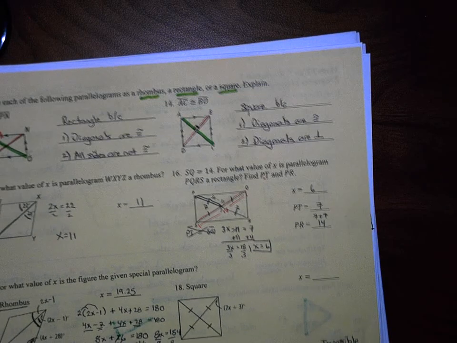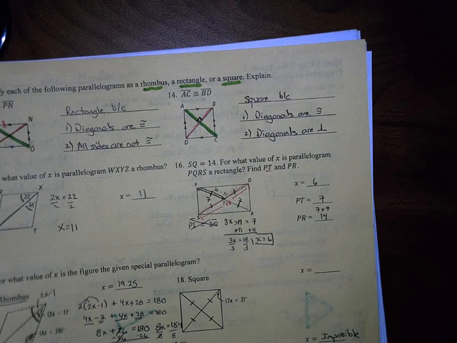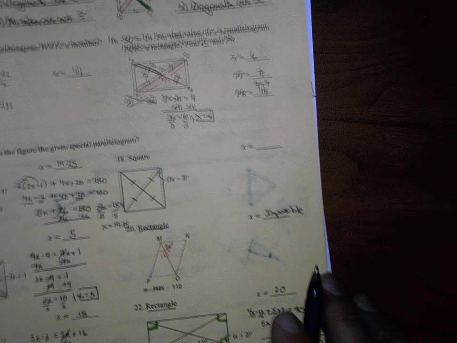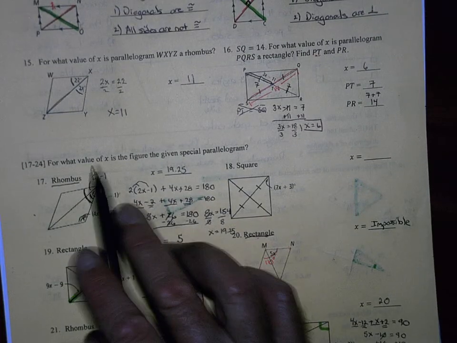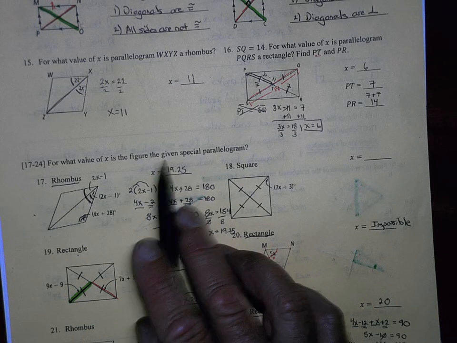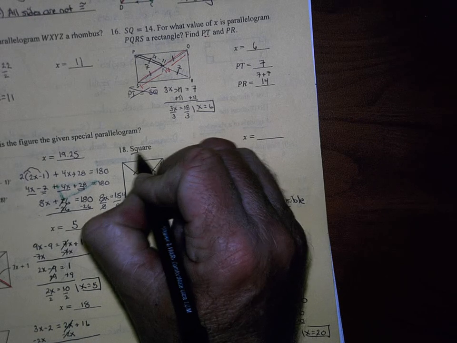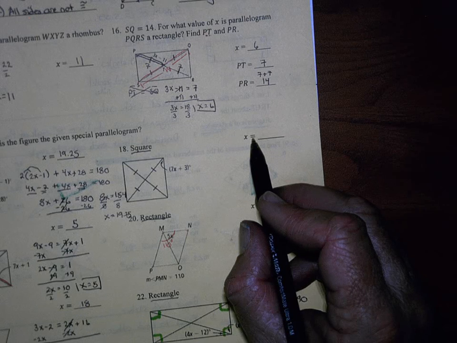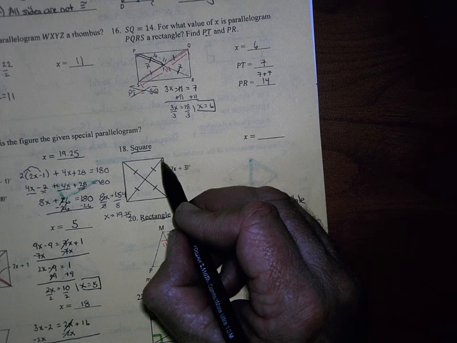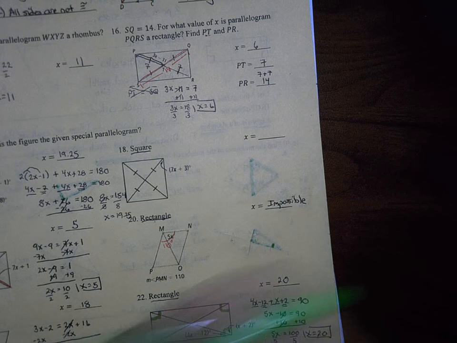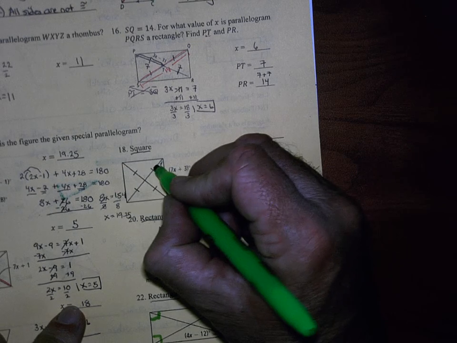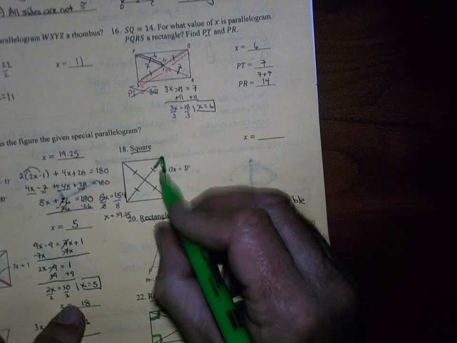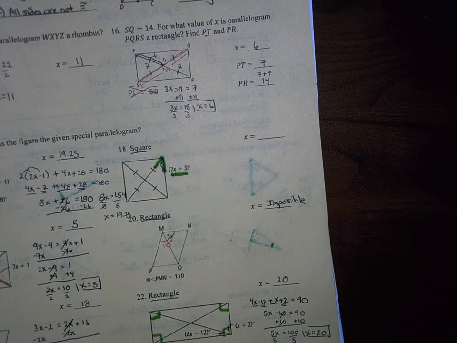Okay, moving on to number 18, and I believe that was the last problem from the worksheet that we haven't done yet. So if you notice, the instructions for number 18 say, for what value of x is the figure the given special parallelogram? So in number 18, we are told that the shape is a square. We want to find the value of x, and we are told that this angle right there is represented by the mathematical expression 7x plus 3.